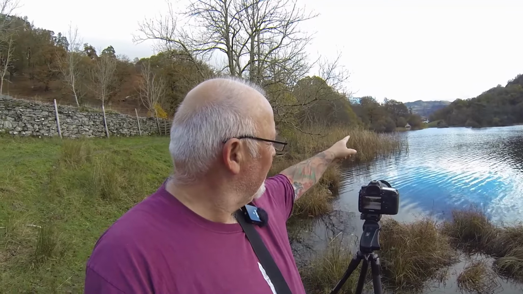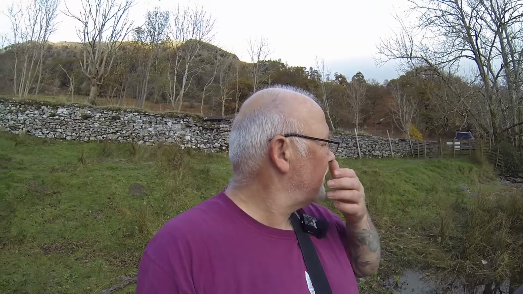So, I've got the composition set up. We've got these reeds in the left hand side of the frame, the boathouse just behind it. I'll show you the back of the camera and the settings that I use. I'm going to switch over into manual from aperture priority, and I'll show you exactly how to use a 10-stop filter if you want a long exposure, either 30 seconds, a minute, 2 minutes. I'll show you exactly how to do it right now.